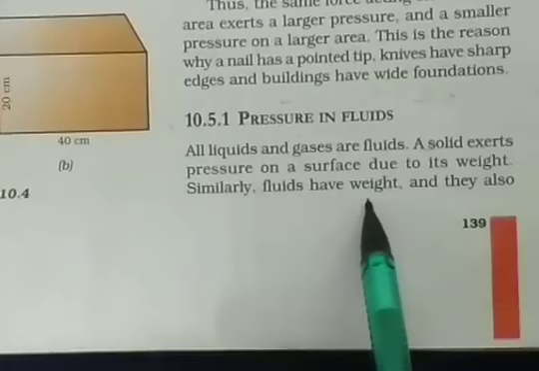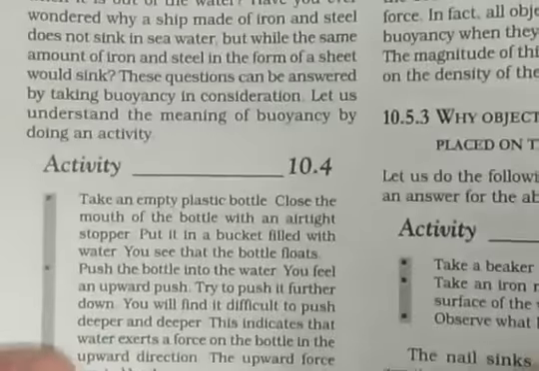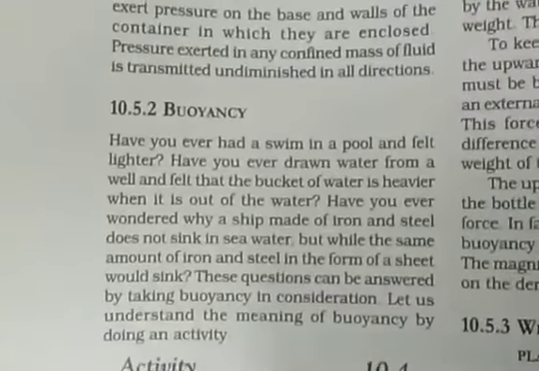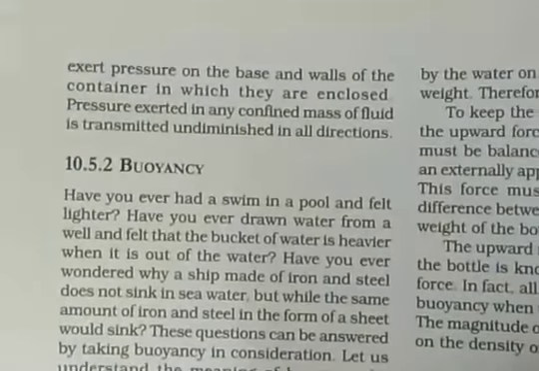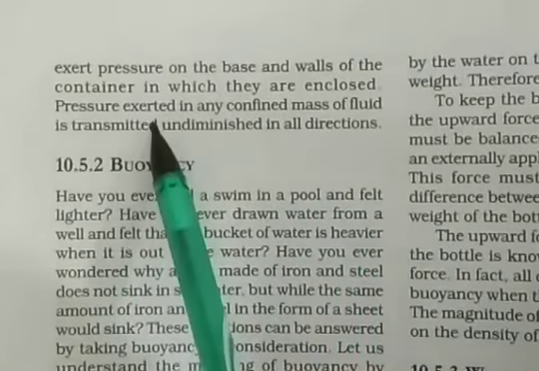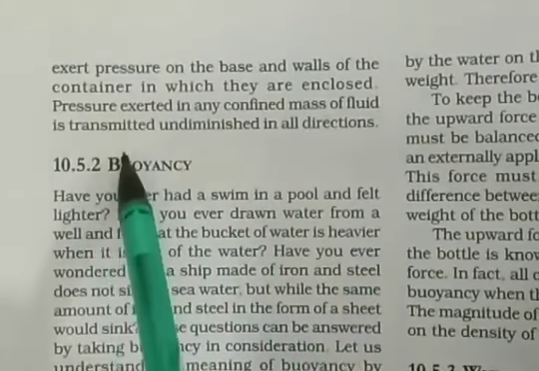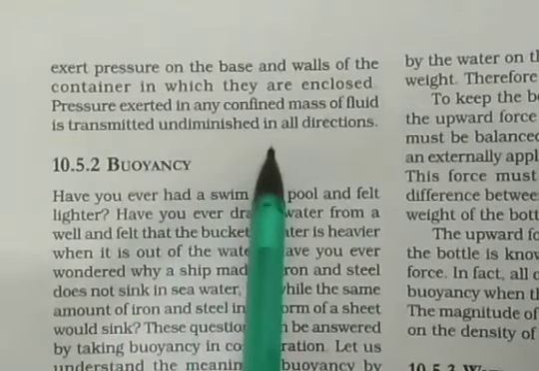Similarly, fluids have weight and they also exert pressure on the base and the walls of the container in which they are enclosed, meaning in which they are kept. Pressure exerted in any confined mass of fluid is transmitted undiminished in all directions. It is distributed in all directions.